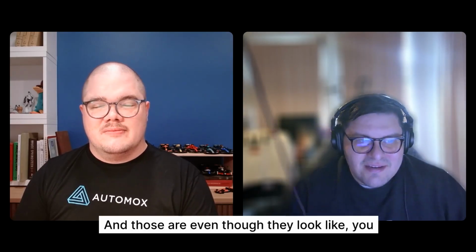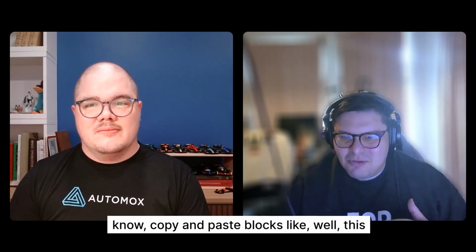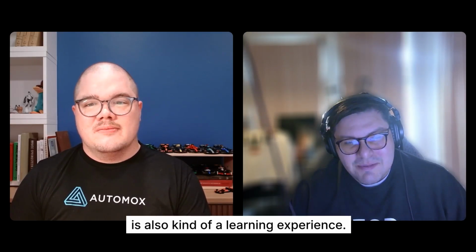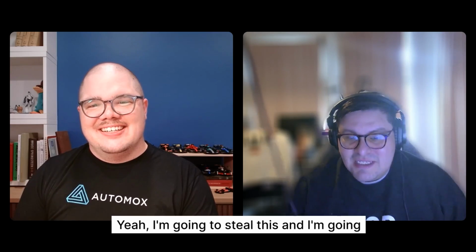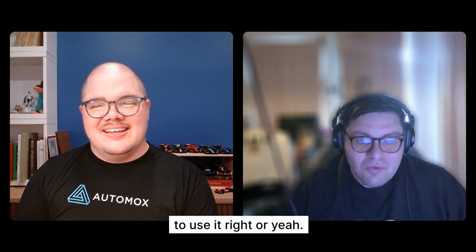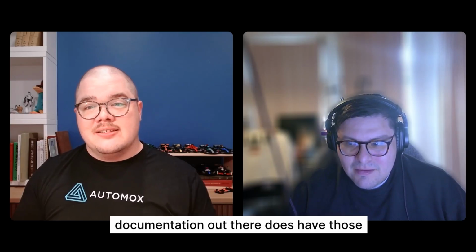Even though they look like copy and paste blocks, it's also kind of a learning experience. I can steal this, it's written in Python, and I'm going to use it. You can see how it's written correctly. And like you were saying, a lot of the API documentation out there does have those examples.